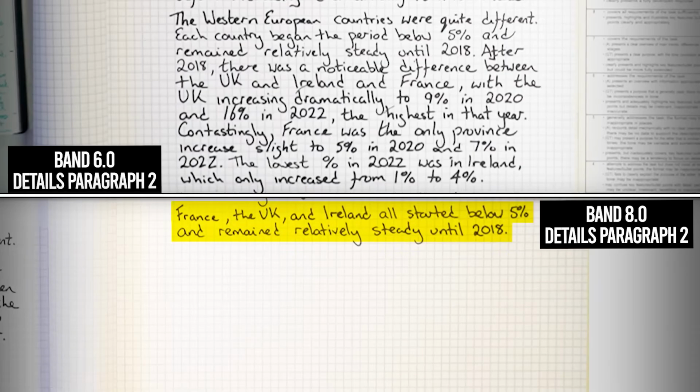So France, the UK, and Ireland all started below 5% and remained relatively steady until 2018. So you'll notice here what we didn't do was say France started at 5% and then talk about every year for France, and the UK started at below 5% and then every one for the UK. We want to group them together because we don't have time to be writing about every single little data point. And this is where chunking comes in again. We're able to look at that chunk and think, well, they're all below 5% at the start, and they all remained relatively steady. So we can write that in.